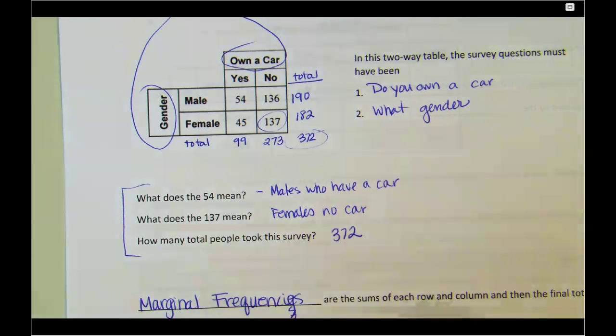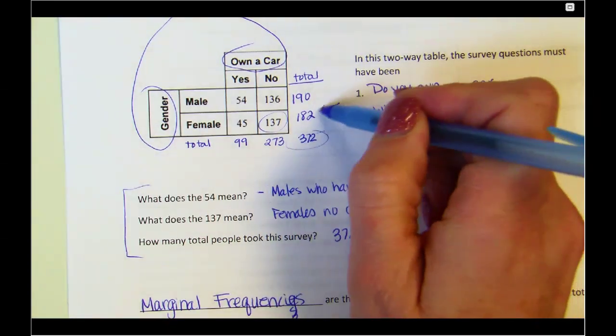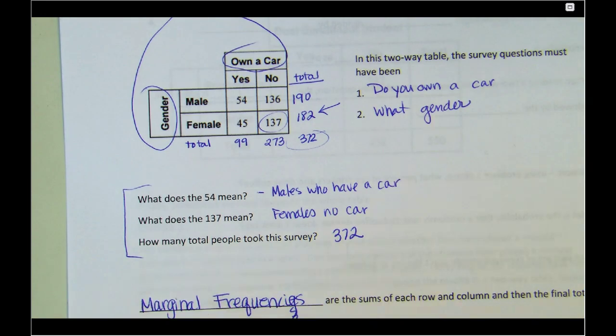Now, what does this 182 mean? Total? Yeah, total females. And if we're talking about a survey, it's 182 females who answered the question.